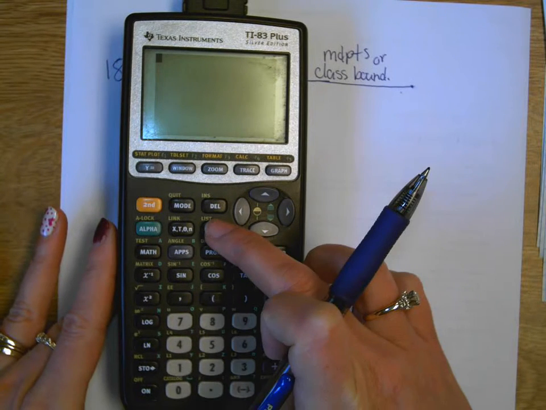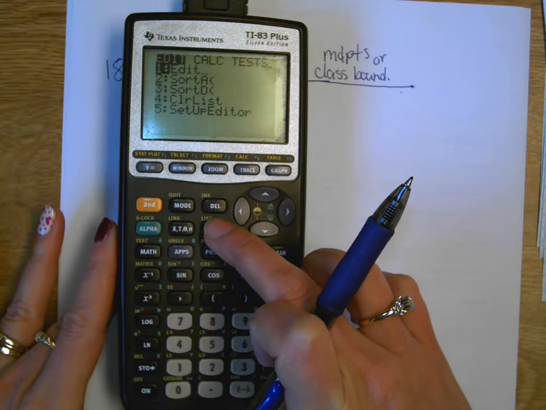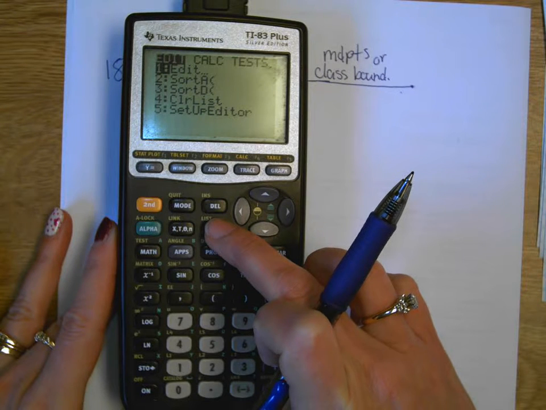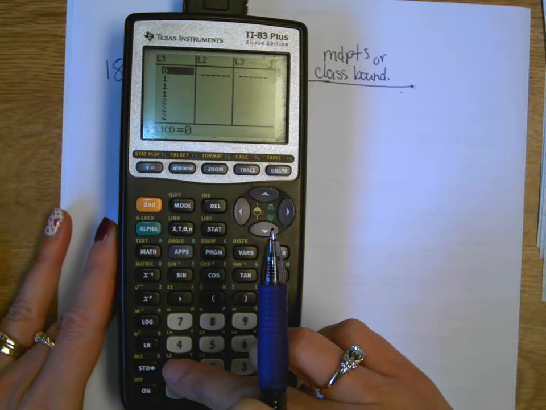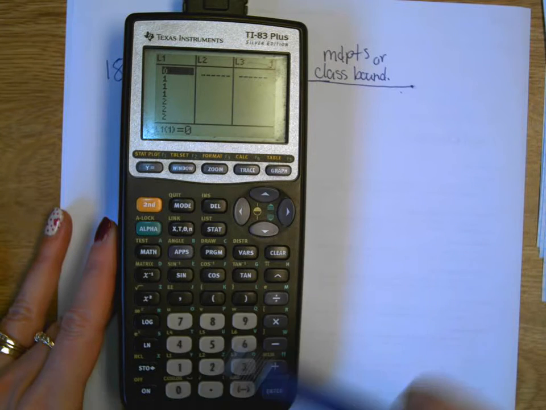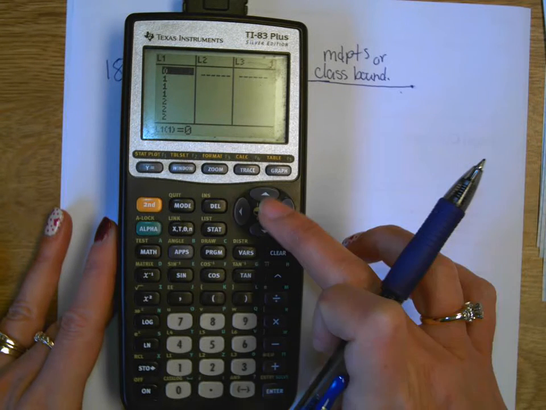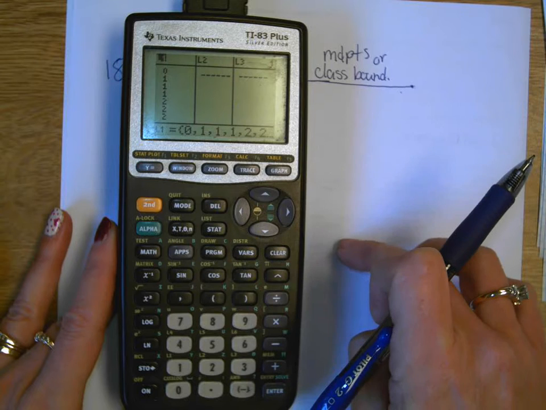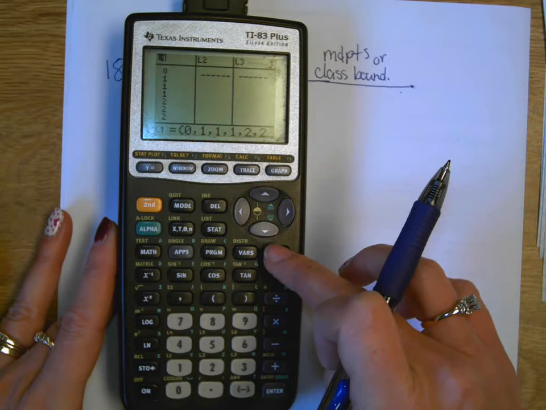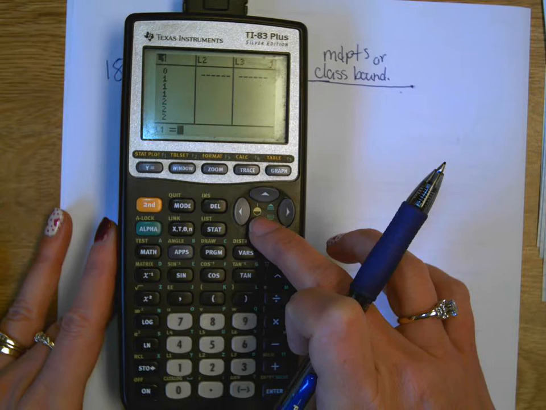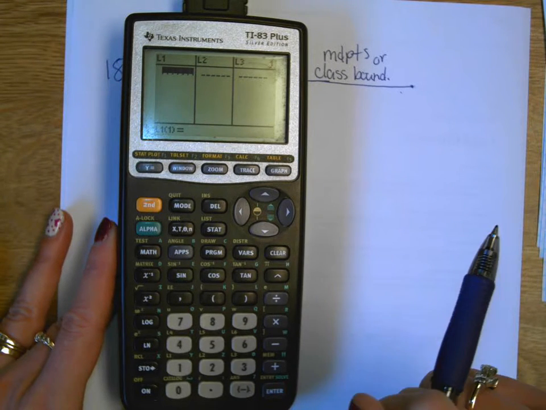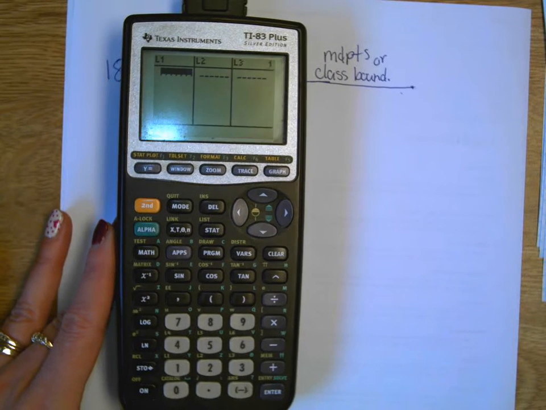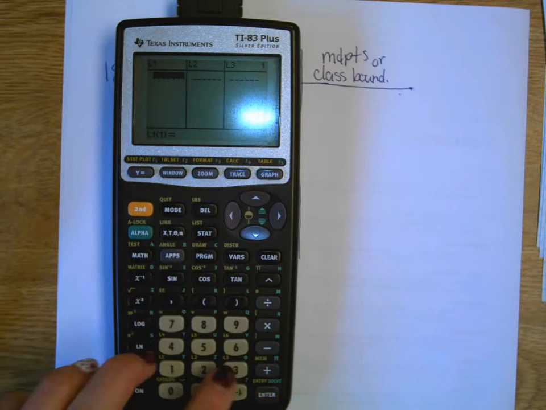You press stat right here, stat. Then what? Edit. Edit number 1. And you go to the top. You want to go to the top and clear out the numbers that are there, because we don't want any more. So you have to be all the way up in the top where it says L1. Press clear, and then arrow back down or hit enter. It doesn't clear it until you do that second thing. Now start typing in. See if I can do this right today.